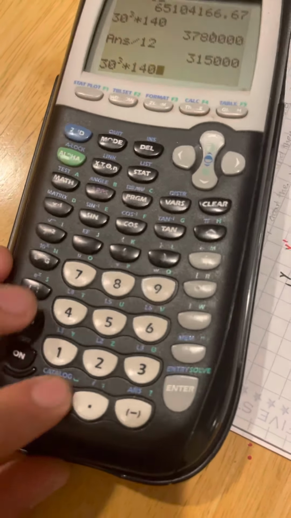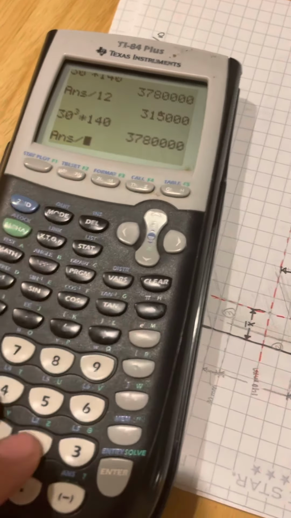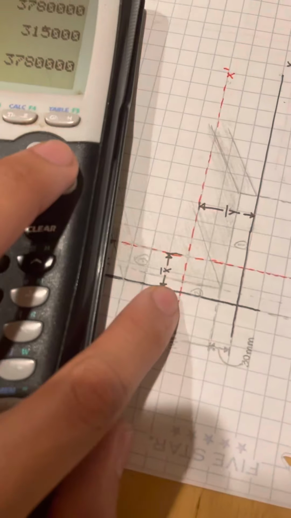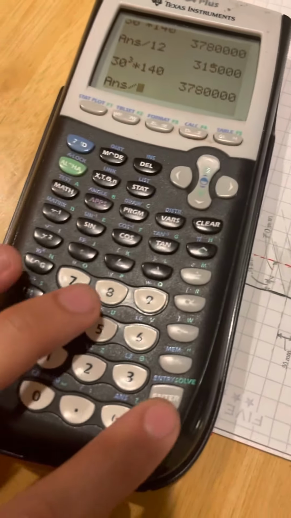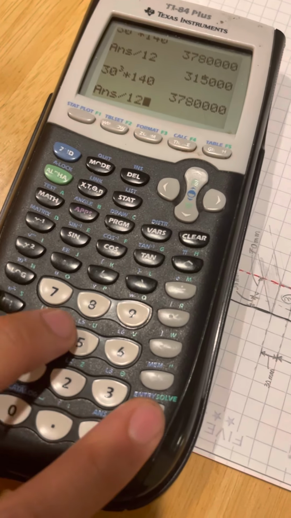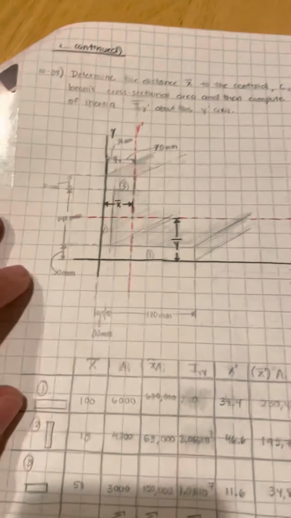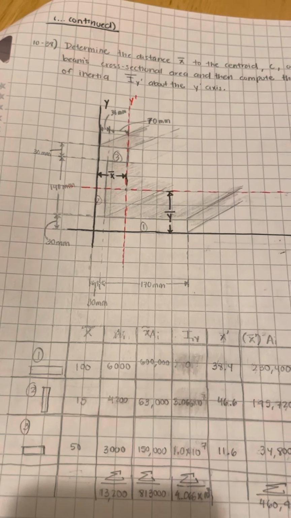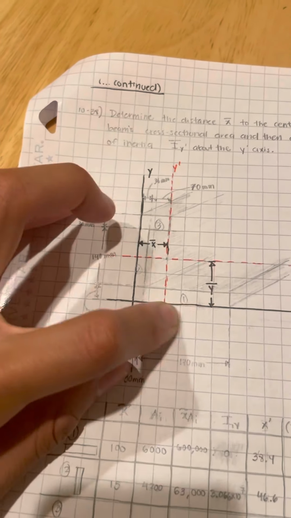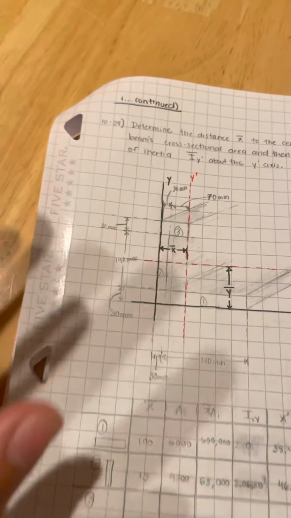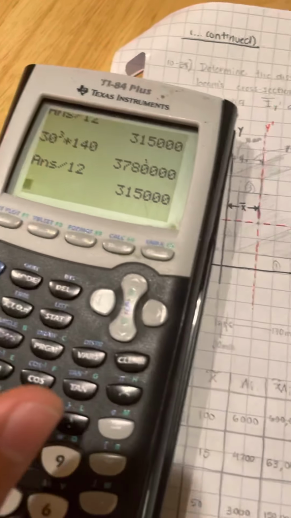Times 140. Okay, so you get that number. And then you divide it by 12, because this obviously is not on the axis that it gives you. Right, and that's one of our theorems: when it's not on the main axis, you don't divide it by 3, you divide it by 12. If it was along this axis that we were looking at, you divide it by 3, but we're looking at this shifted one. So you get that number, okay?